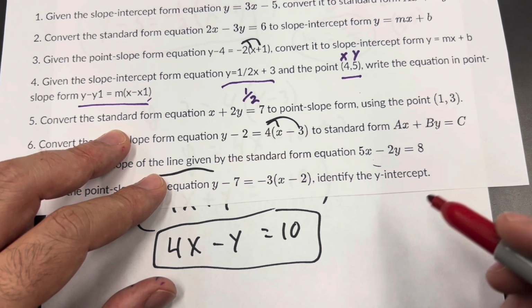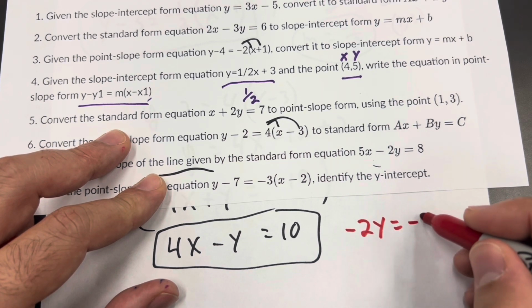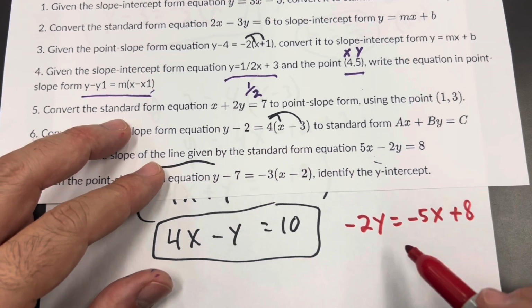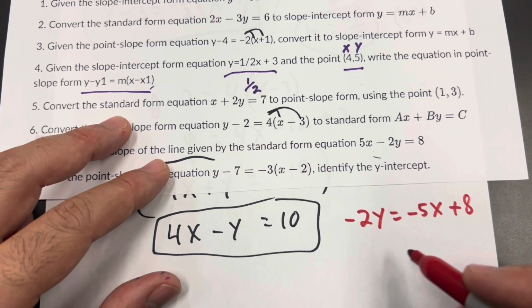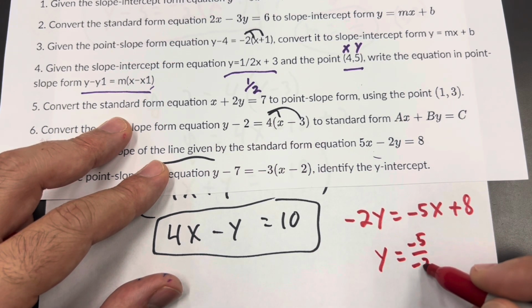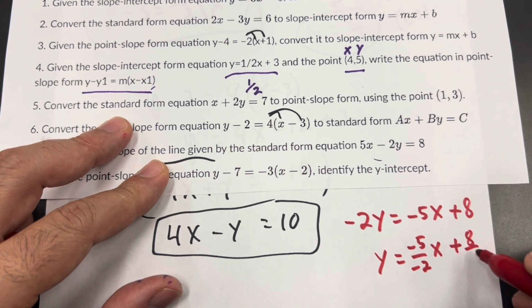Okay, that's it. Very simple. So minus 2y is equal to minus 5x plus 8. That's the first step. Now the minus 2 goes down, and the answer is 5 over 2. y is equal to minus 5 over minus 2 x plus 8 divided by minus 2.